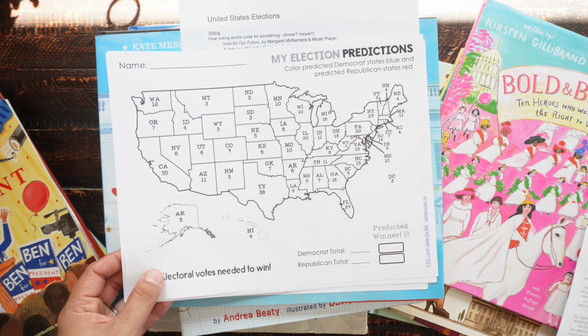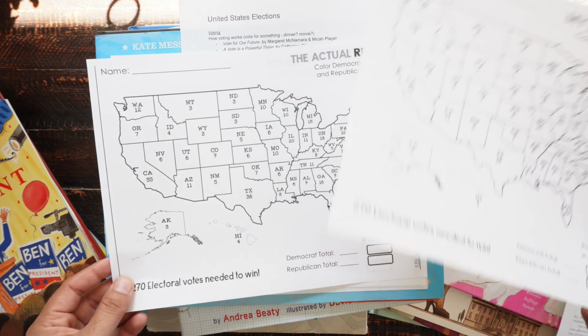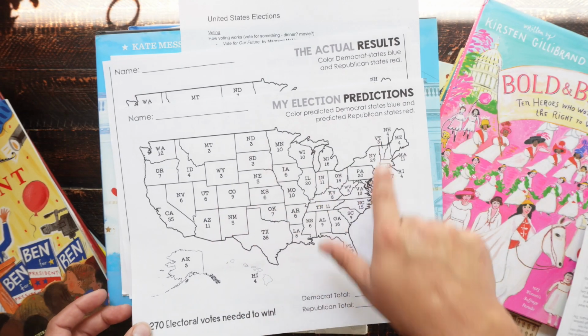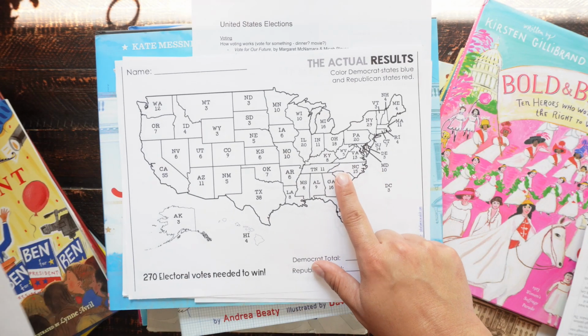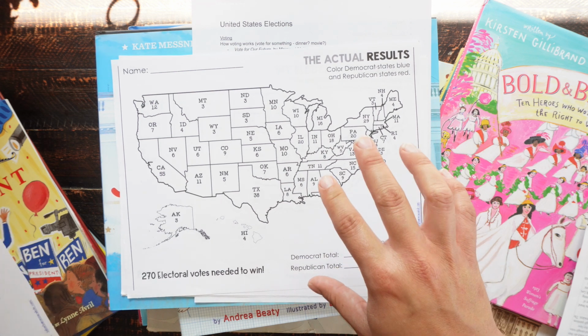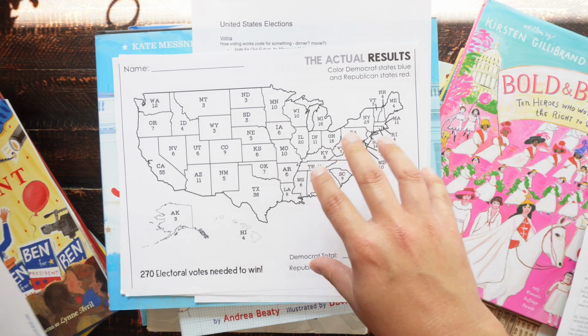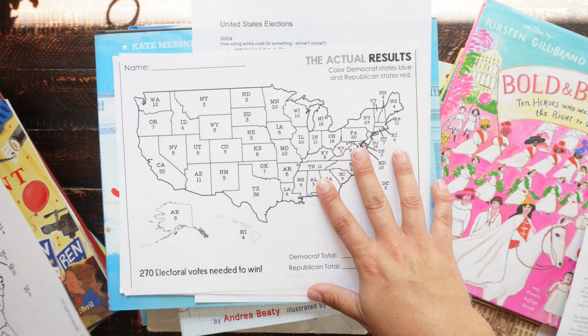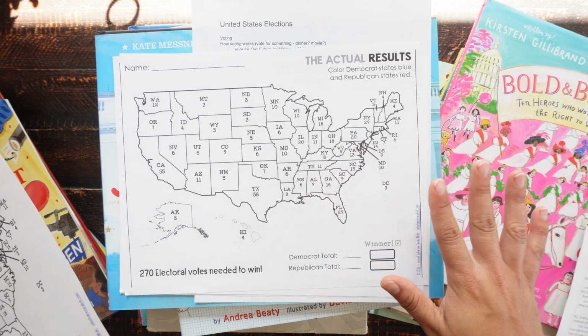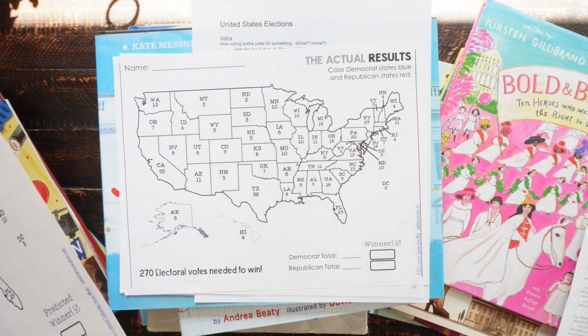So I did purchase this, and I printed these out. There's a page for the kids to do predictions and the actual results on, say, election night. It's important to know, and probably to tell our kids as well, that the election probably won't be settled on election night because they have to do all the counting, right?